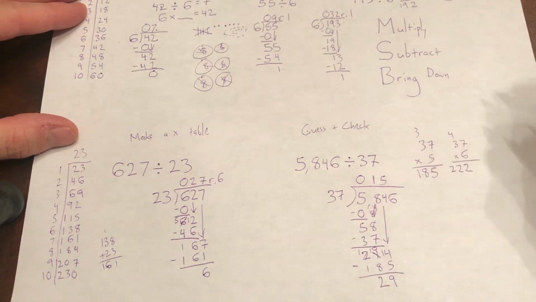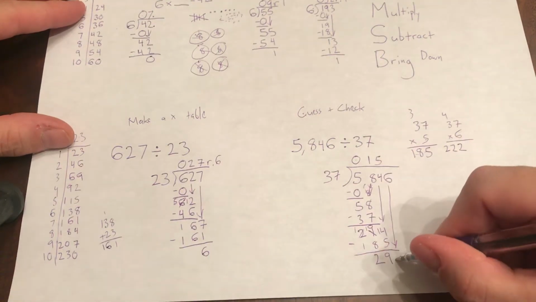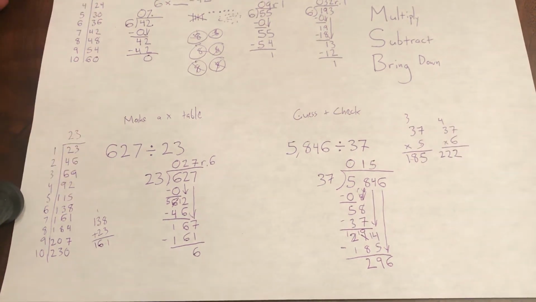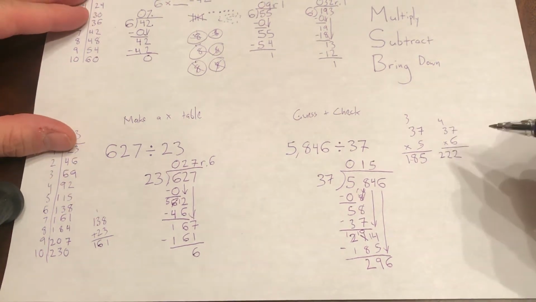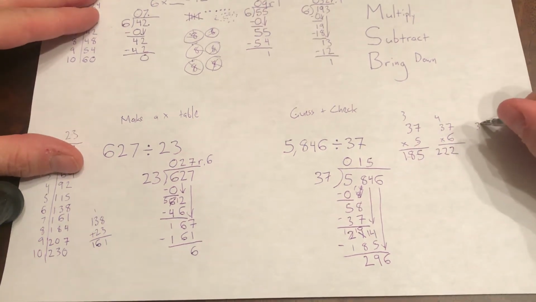Nice. We're going to have a nice big nasty one at the end. So now I bring this down, and I've got a 6, 296. So look here. We can use our previous guesses to help us out. I had 222. I'm going to be brave. I think I can get 8 in. So I'm going to try it. 37 times 8.